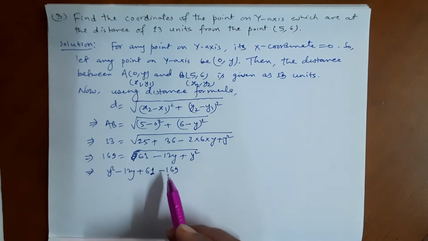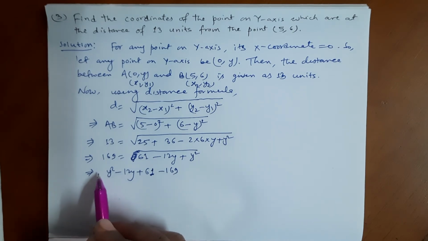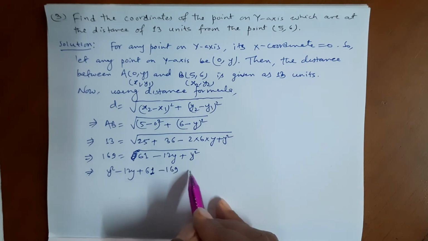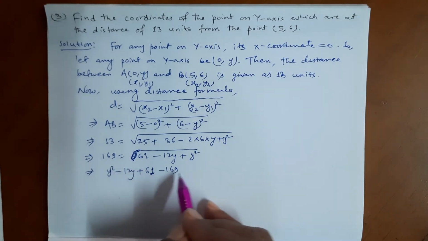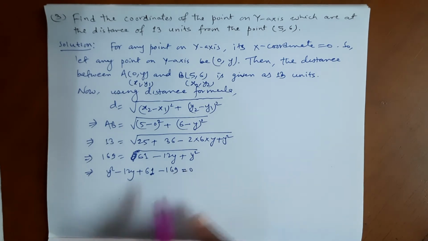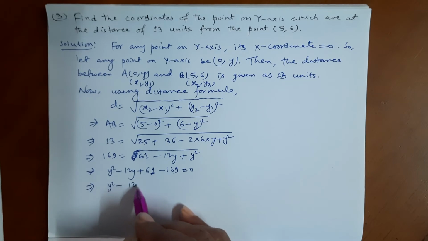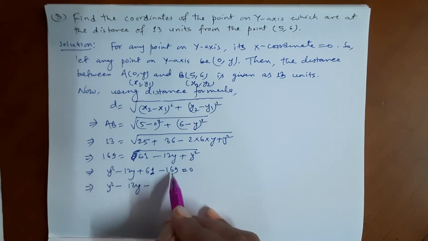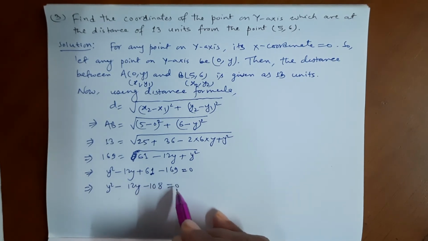If you shift this 169 to the left side, equal to 0 will be here. Equal to 0 means this expression is 0. So y square minus 12y, let's subtract this, 61 minus 169 is minus 108, equals 0.